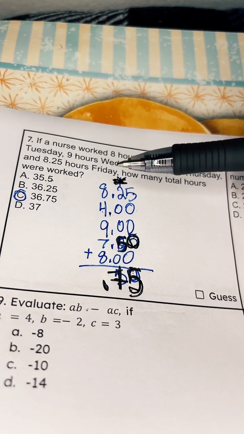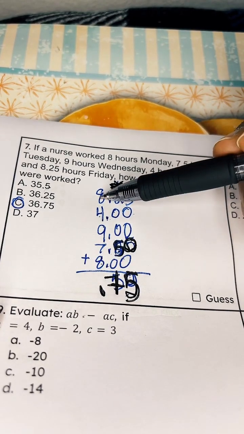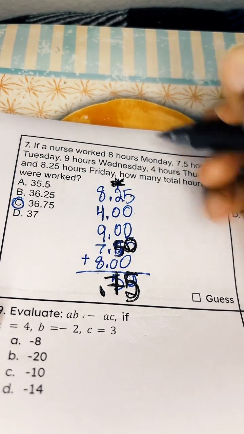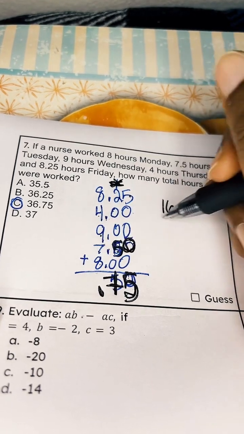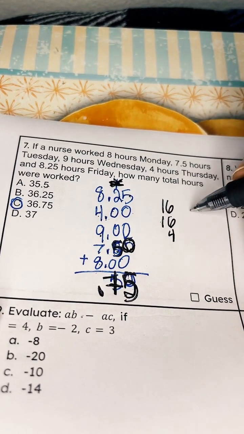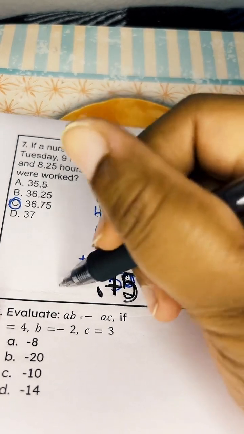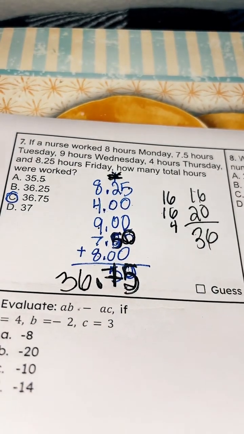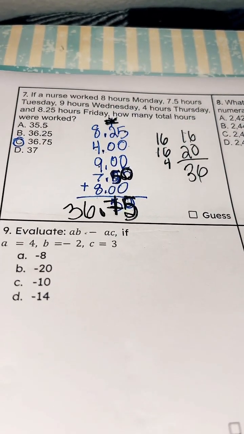Country Girl said it is 36. So let me see. 8 plus 8, that's going to give me 16. And then 9 plus 7 is another 16, plus that 4. Well, 16 plus 4 gets me 20, plus 16. Yeah, that's 36. So that's right on. 36.75. That's it.